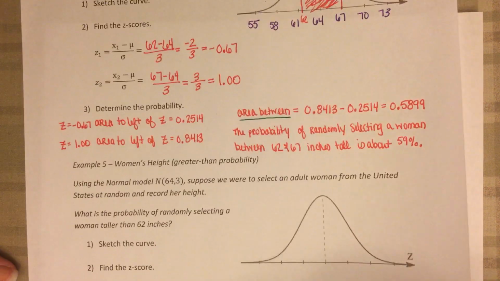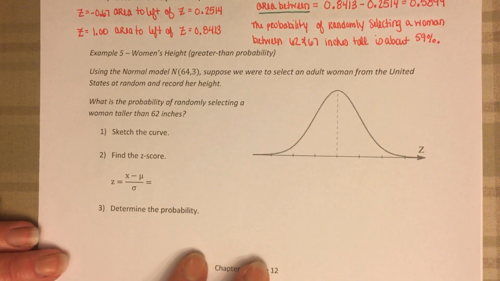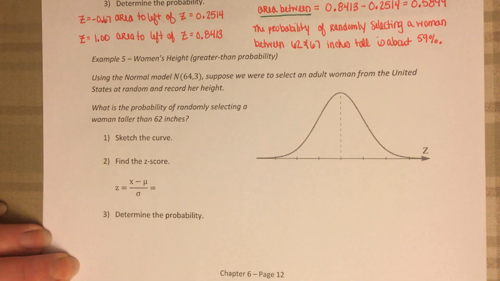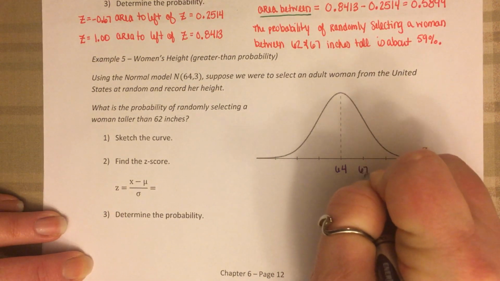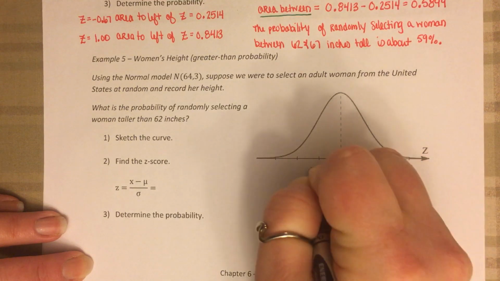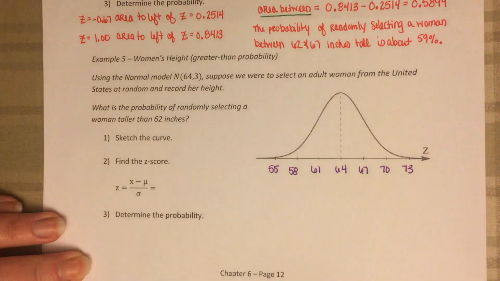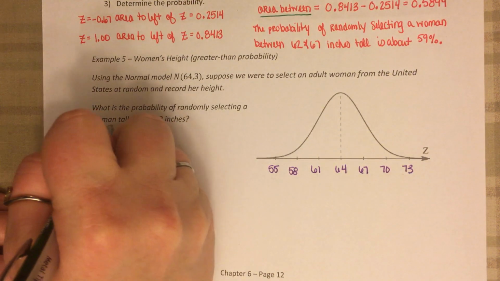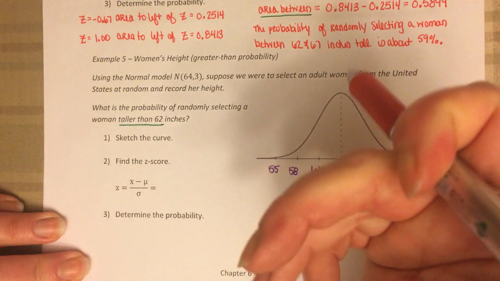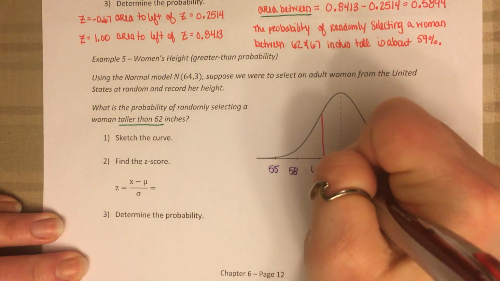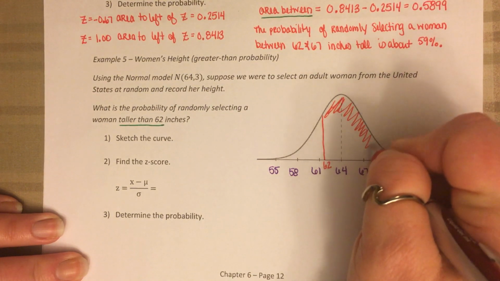All right, so let's do one more. So in this case, we're using our same normal model. So 64, 67, 70, 73, 61, 58, 55. This time we're asked for a woman taller than 62 inches. So we're going to put our 62 in here. Taller than means we're going to shade our area to the right.